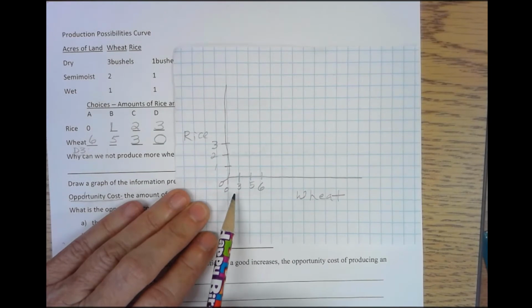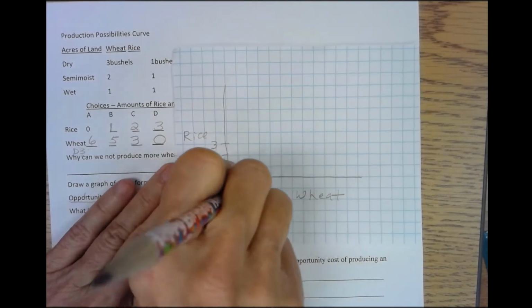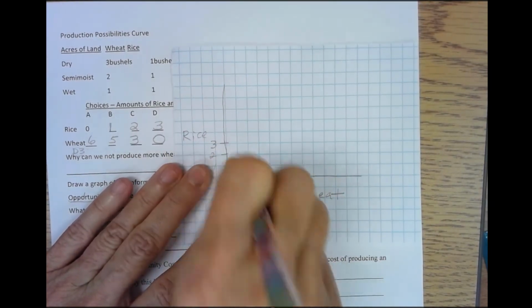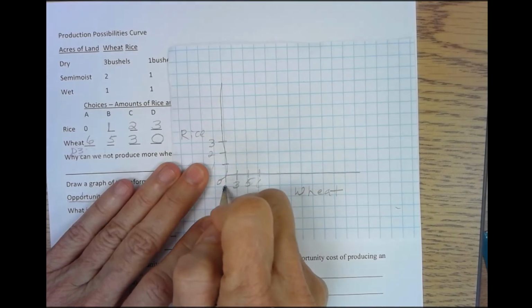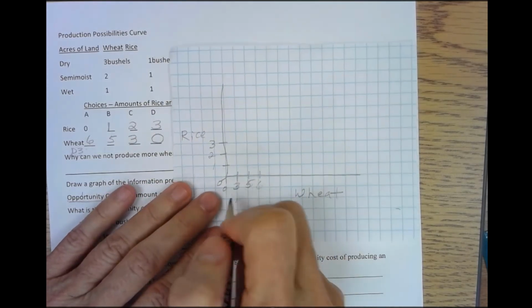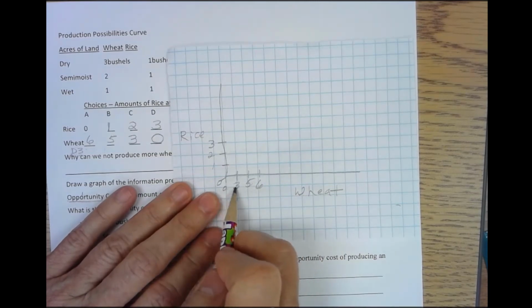Now I want you to tell me why this is wrong, how I did that. The reason, hopefully you're thinking that this is wrong, is when we go from this point to this point in this first square, we're going to increase our bushels of wheat by 3.